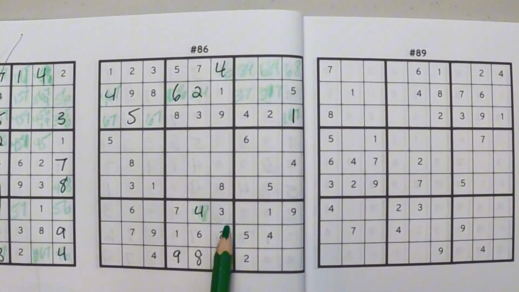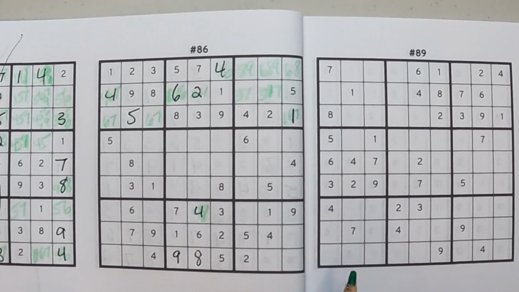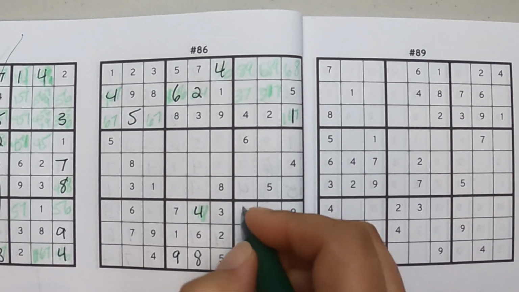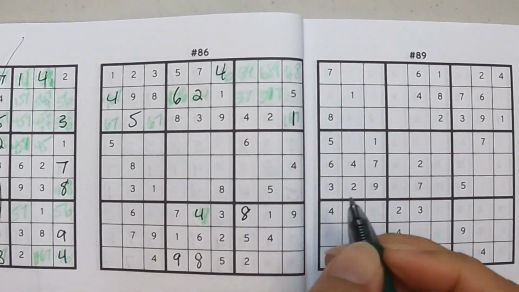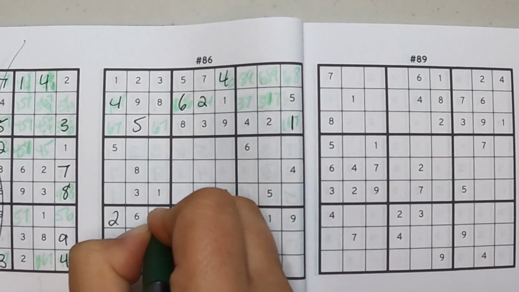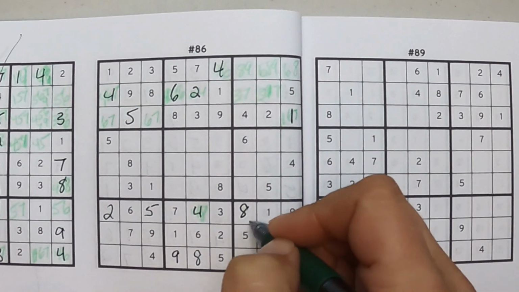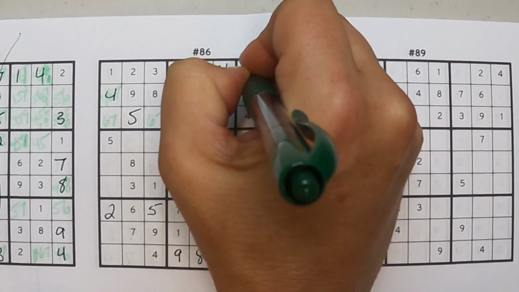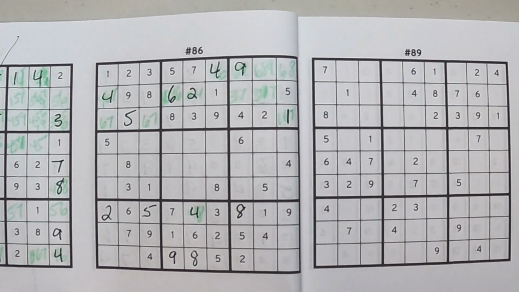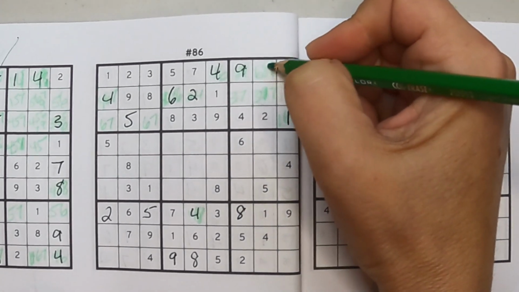If we look at this row, we're missing 2, 5, and 8. We've got a 2 and 5 here, so this is our 8. 5 here, so 2, 5. This 8 comes up and makes this our 9. We can get rid of this 9.